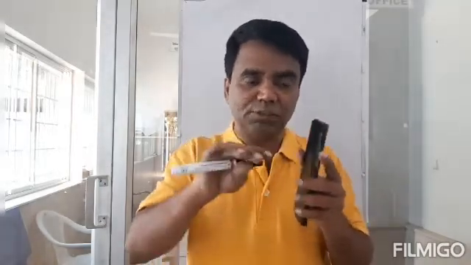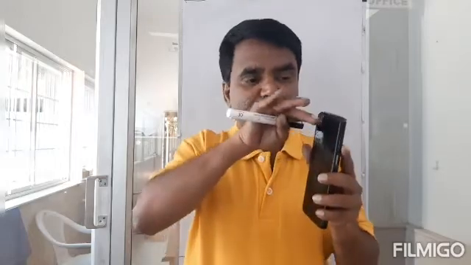Suppose it's a conductor and I bring positive charge near it. Then this positive charge will create a field around it. So the free electrons in this conductor will start moving towards this positive charge, right? So they will gather here on this side, leaving the other side positive.